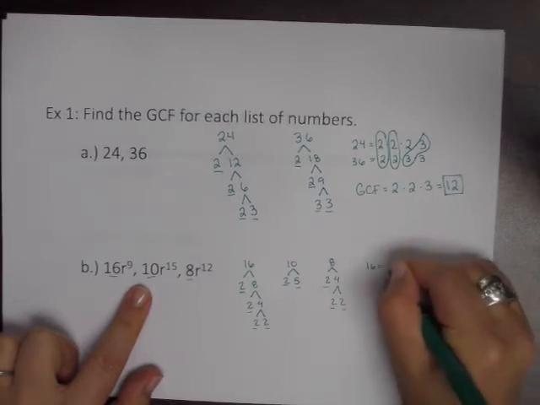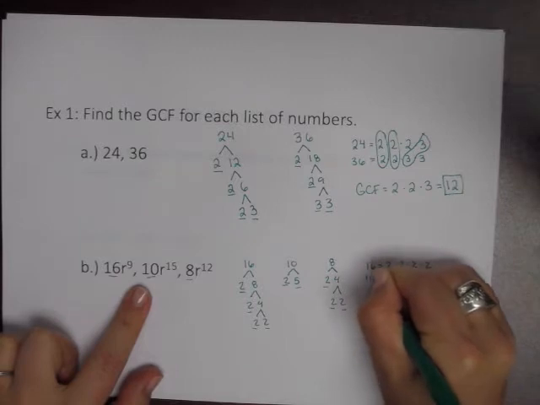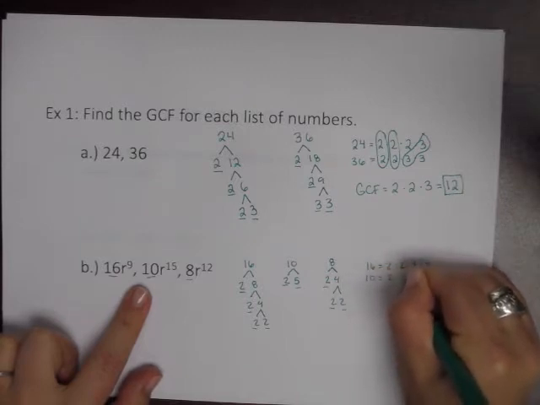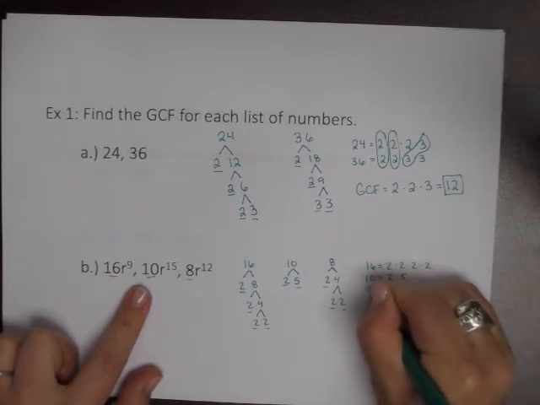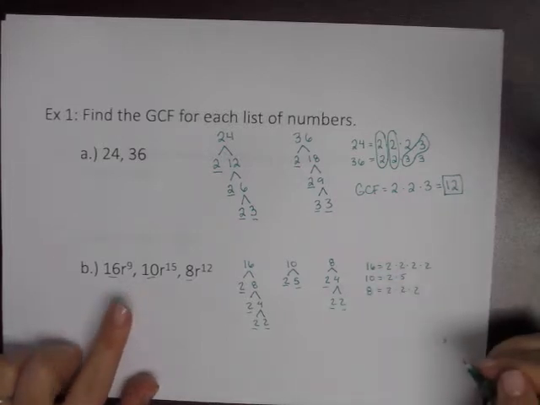So for 16, it's going to be 2 times 2 times 2 times 2. For 10, it's going to be 2 times 5. For 8, it's going to be 2 times 2 times 2. Alright?